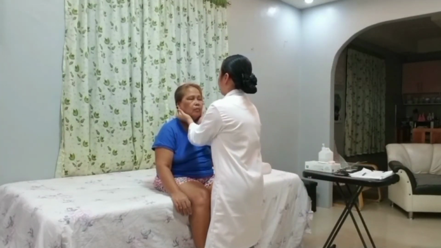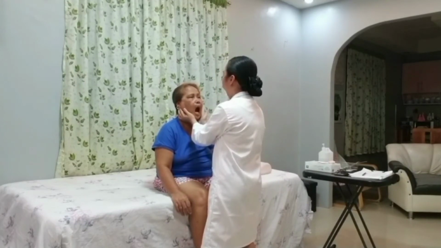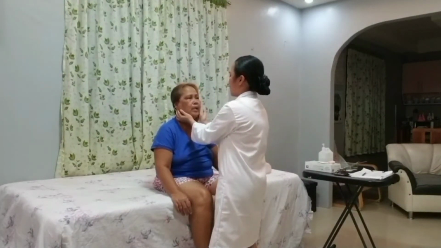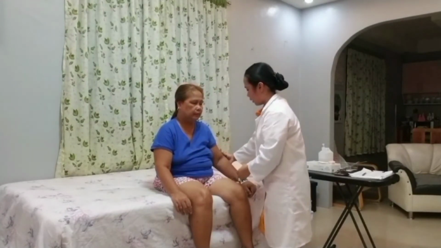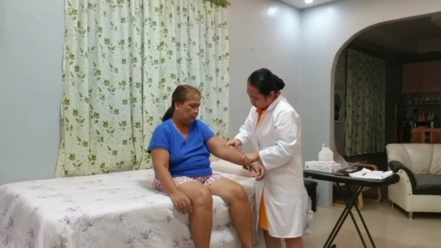So, now we will proceed naman po to inspect and palpate the joint. So, I'm going to inspect po your joint for swelling and palpate it to see if there is tenderness, smoothness in movement, crepitation, presence of nodules or swelling. Okay po, we will start po here. Open niyo po yung mouth niyo po. Okay, move sideways and upward. Okay po. So, move naman to see if there's swelling.